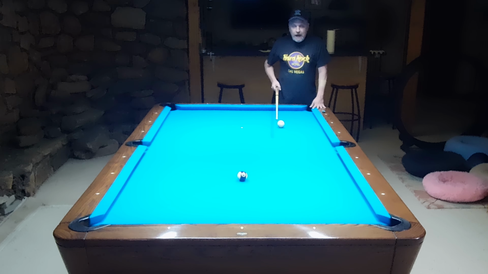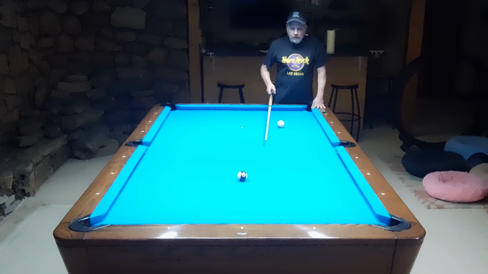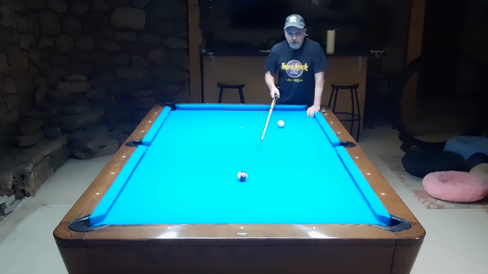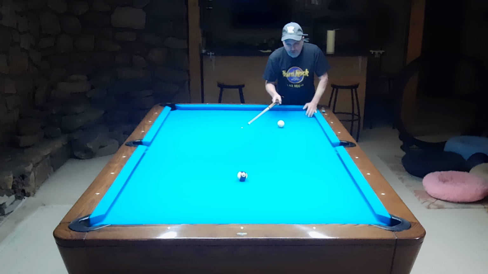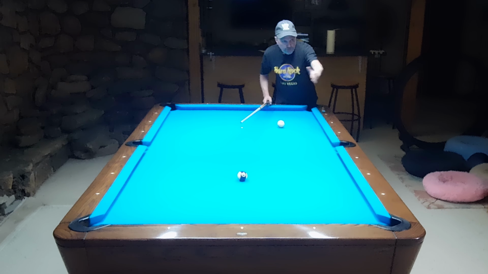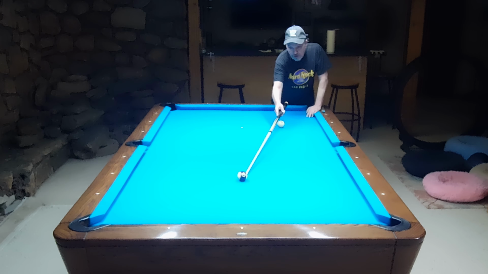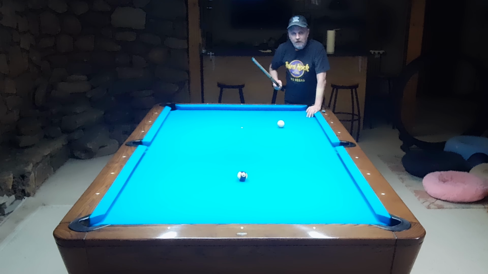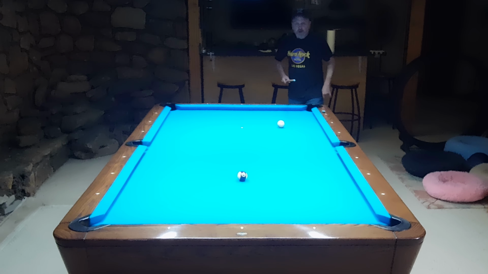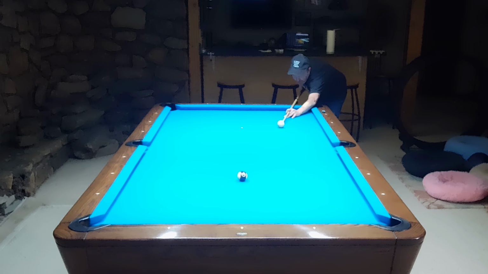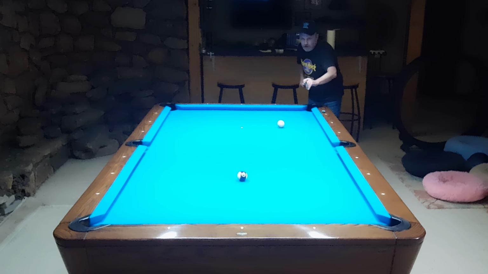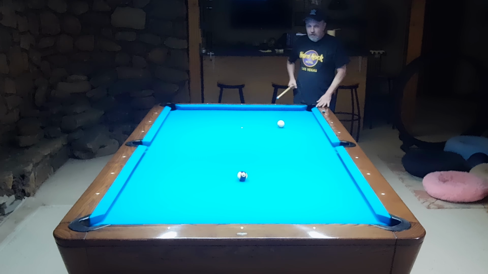If I accidentally have a little bit of top on the cue ball, or that in-between, halfway between sliding and rolling, then that 12 is not going to have the same spin on it when it hits the foot rail. And it can absolutely make a difference, because my judgment can be perfect and my stroke can be perfectly straight.